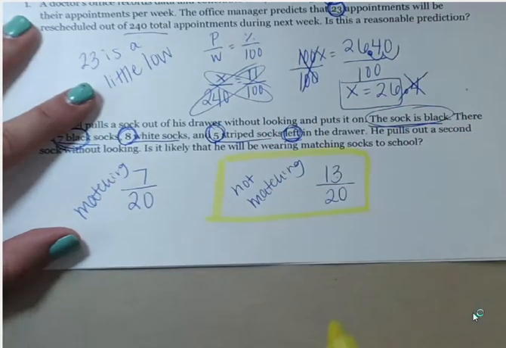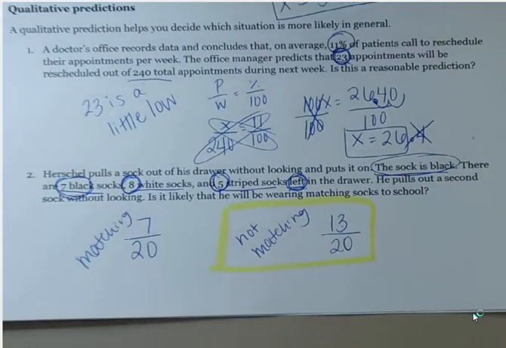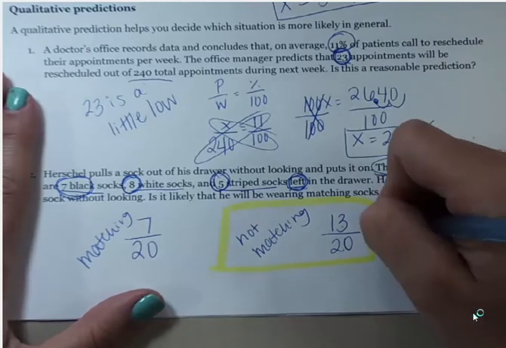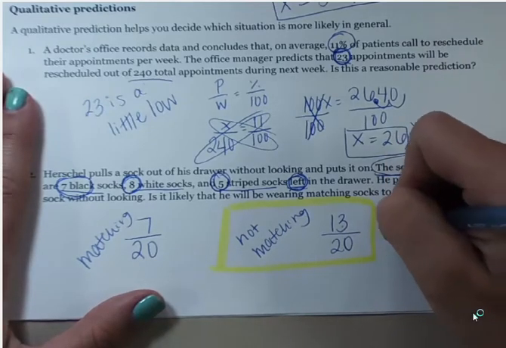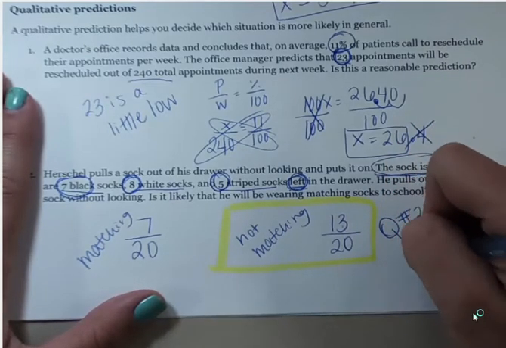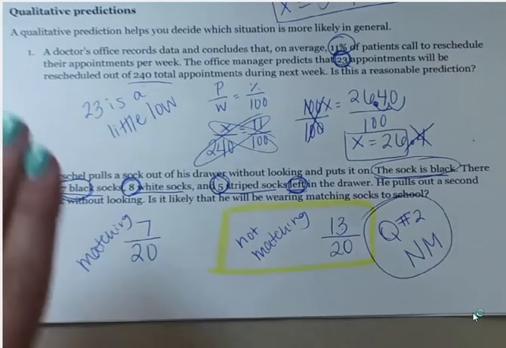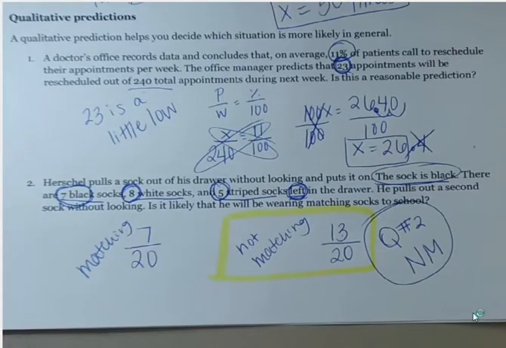So, for question number 2, I want you to put NM. NM, I just mean not matching. Okay? And that's, again, in the Google Doc. You're going to put that in the Google Doc.